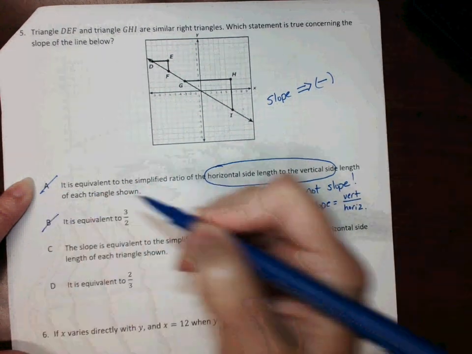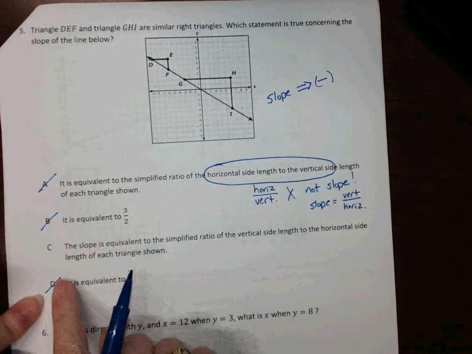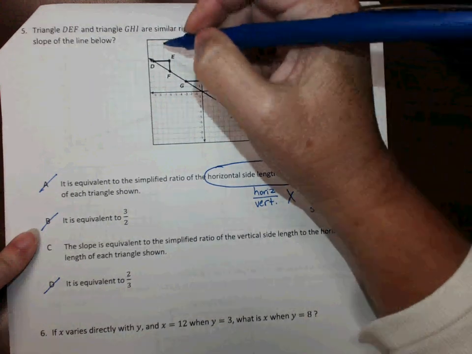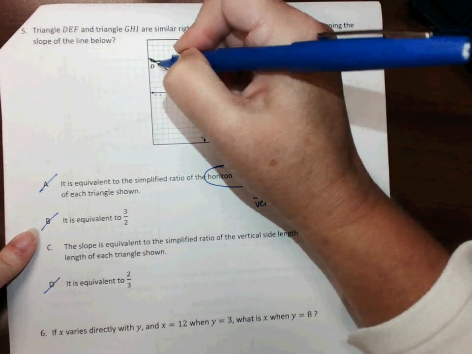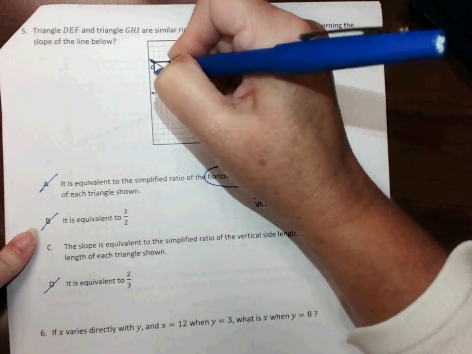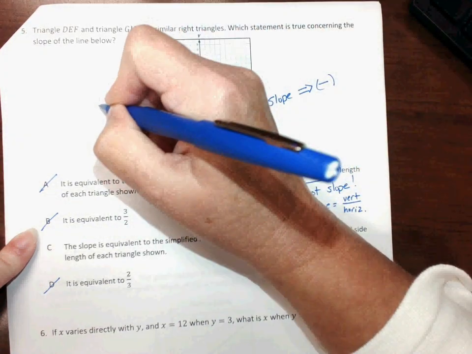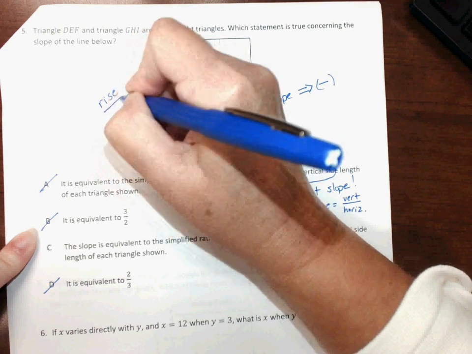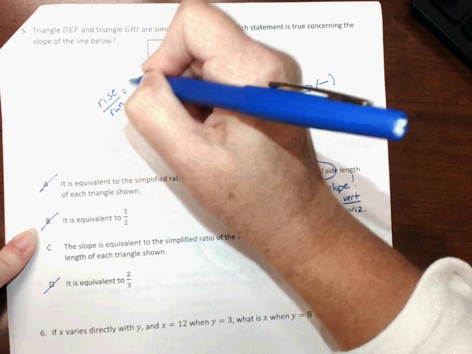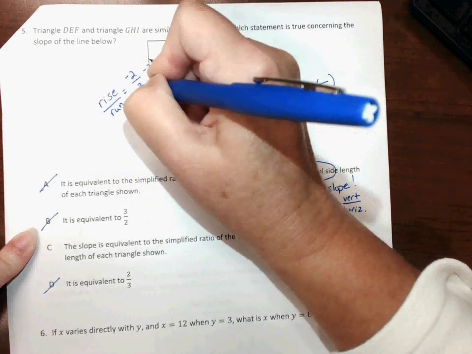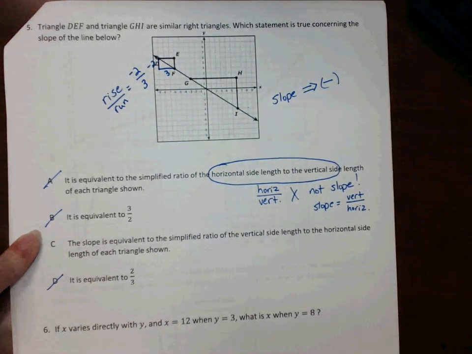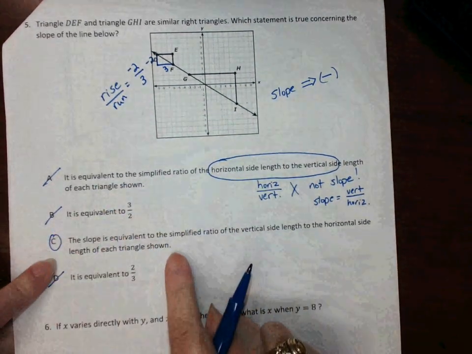So it can't be either of these actually, because the slope has to be negative. But if I'm going to count the rise over the run, I would go down 2 and over 3. Rise over run equals negative 2 over 3. So it has to be this one, but let's take a look at it.